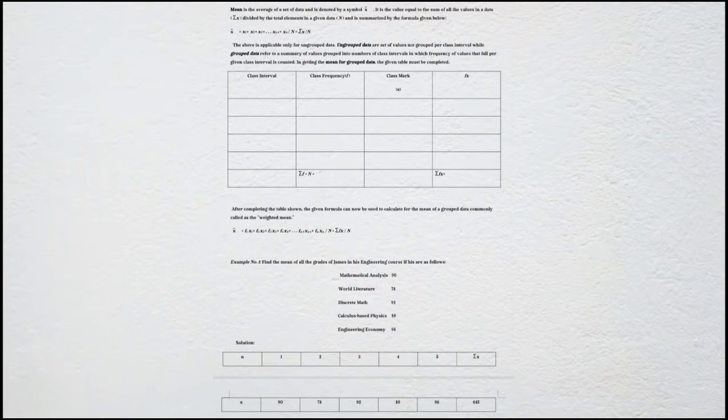First, we have the mean. Mean is the average of a set of data. It is the value equal to the sum of all the values in the data divided by the total elements in the given data.